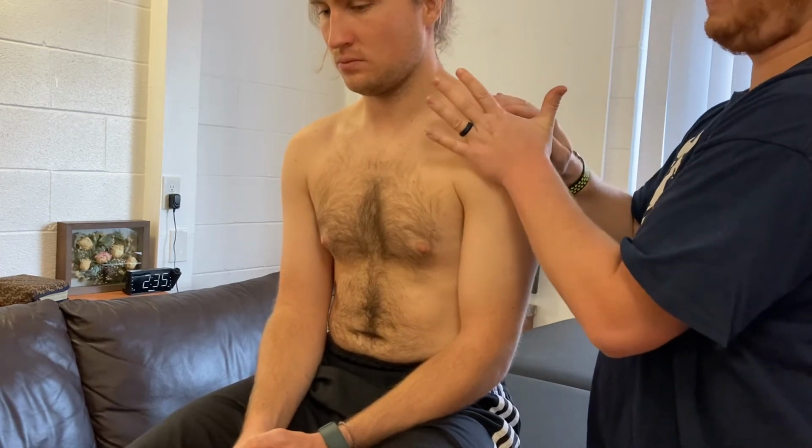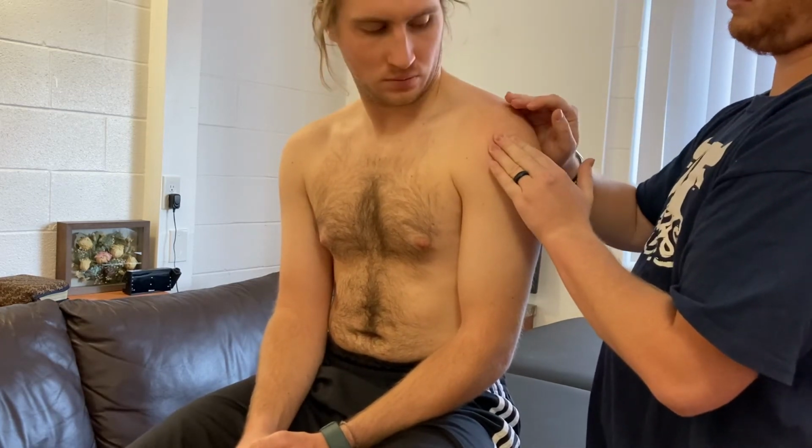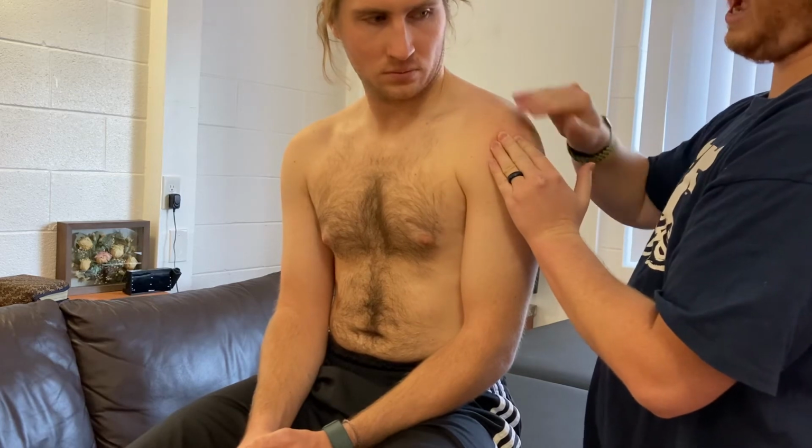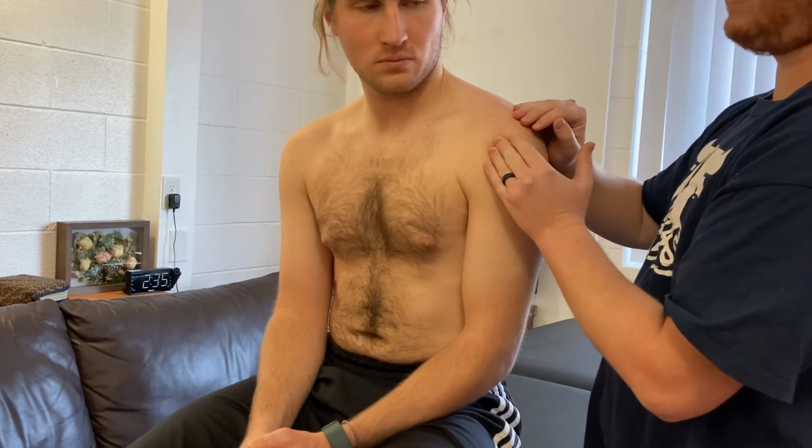And then if you come off of that and roll around, we're going to take our palm and we're going to find the greater tuberosity of the humerus, which is right there. This is an important spot because it's the attachment for the supraspinatus muscle, as well as the lateral border of the intertubercular groove. If you roll off that into the intertubercular groove, you can feel the tendon of the long head of the biceps.